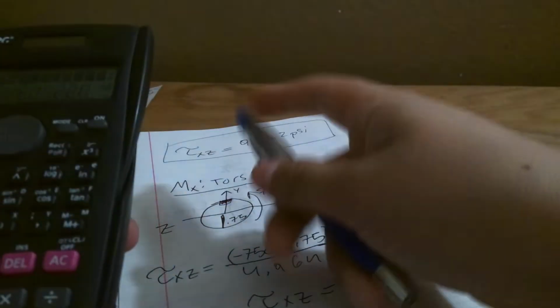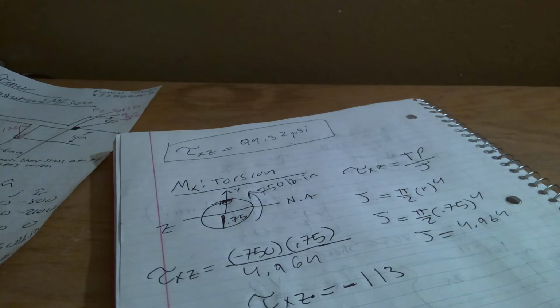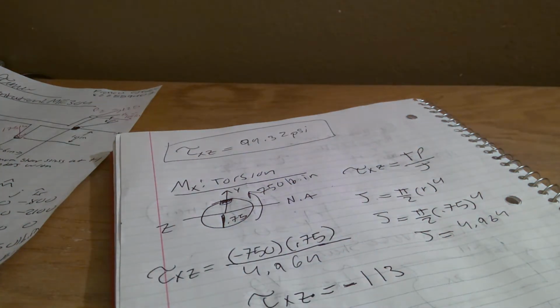By decimal it should be 1,000, not 100. Try that again. 0.75 to the fourth power. Multiply that by.